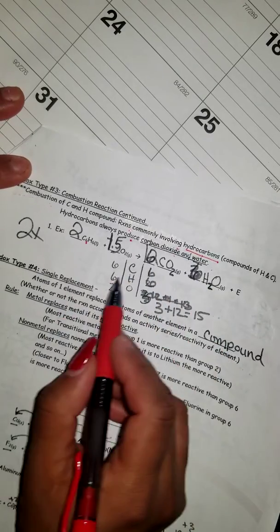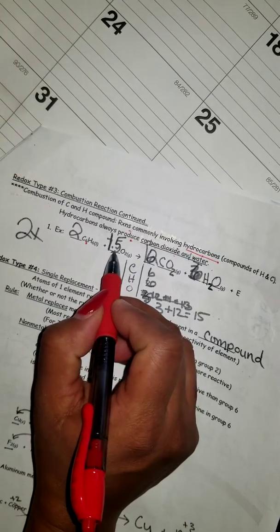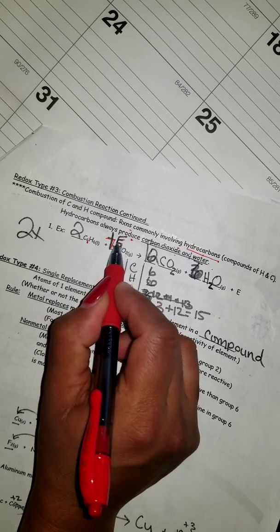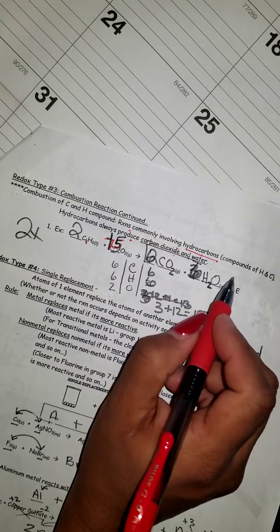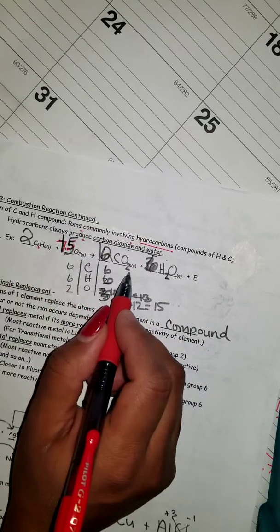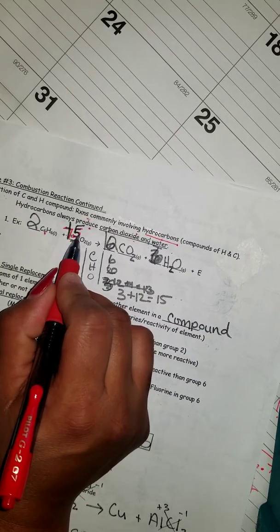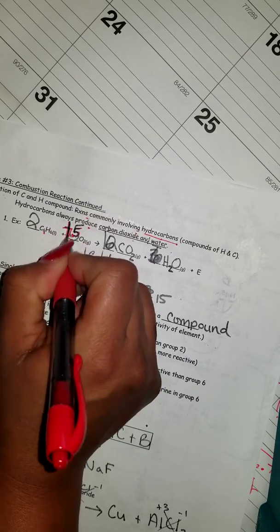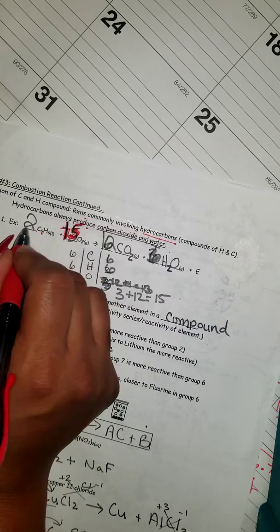So here I went ahead and balanced it. Now there's a little trick. If it gets to the point where, for example, I had to make it a 7.5 here to balance it, when you get some weird number like 7.5, multiply everything by 2 all the way across. 7.5 times 2 equals 15. 2 times 1 is 2.